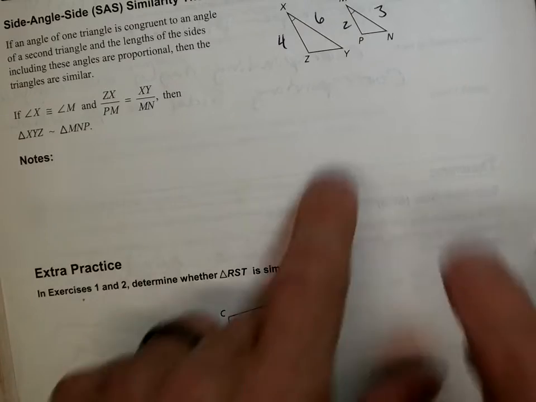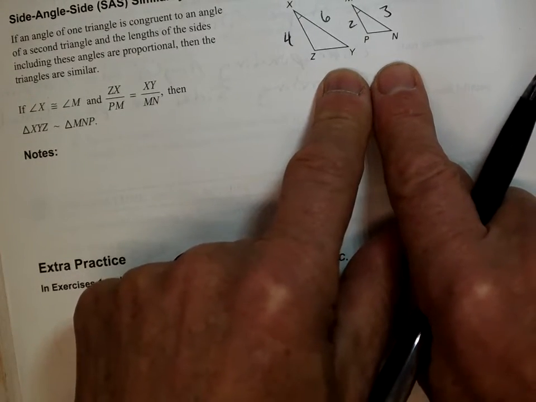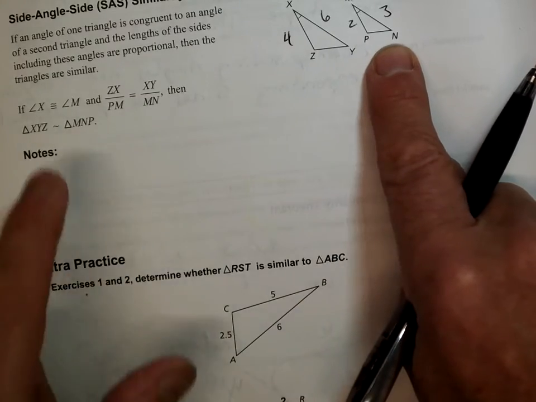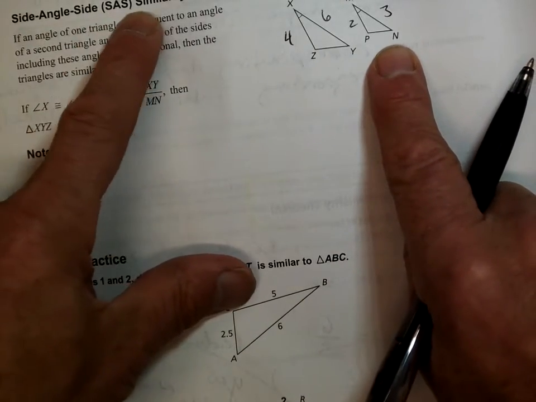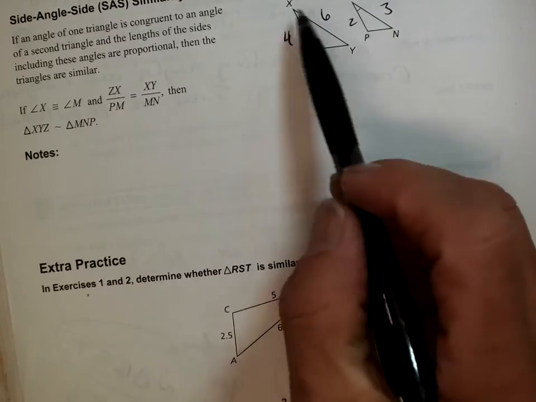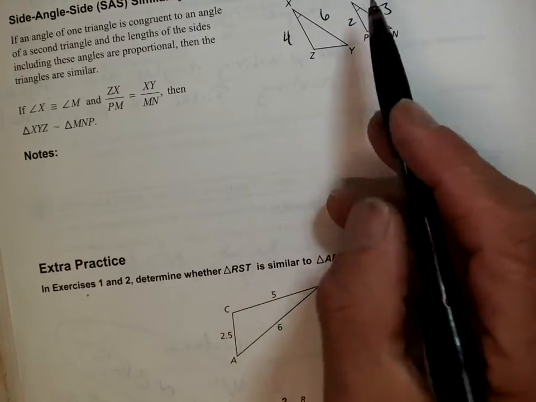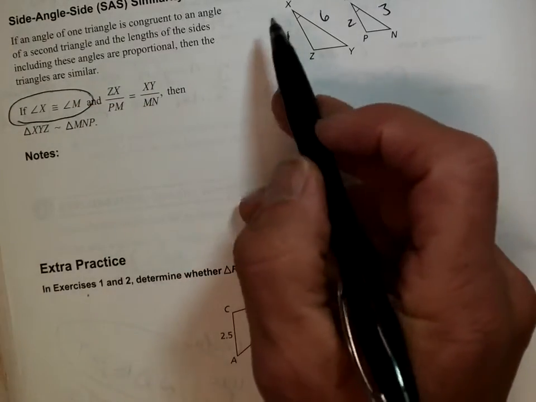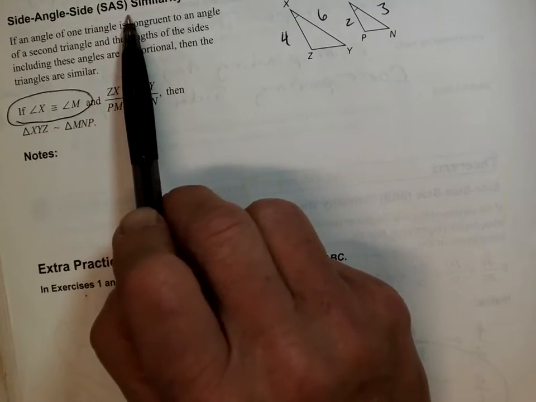Now, just because they look similar doesn't mean they are. We have to prove it, because this one might be drawn a little bit off. So to prove it, we could use this side, angle, side similarity. First of all, is there an angle that's congruent? Yeah, there is. Right off the bat, I already know that angle x is congruent to angle m. So out of the SAS, I have one of them.